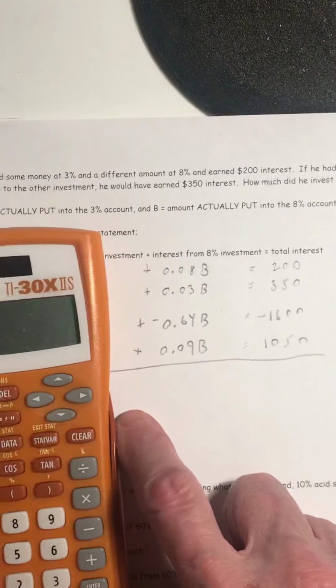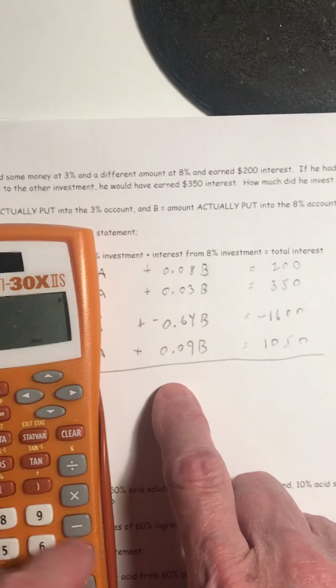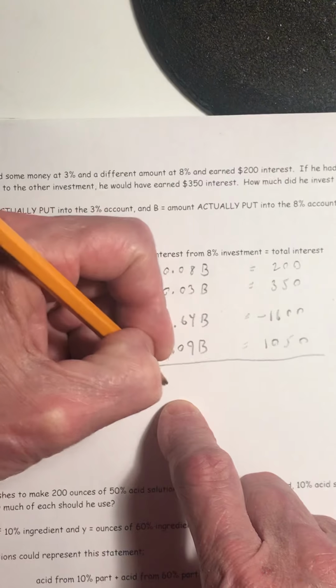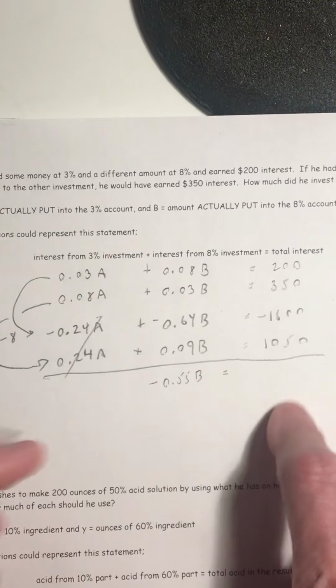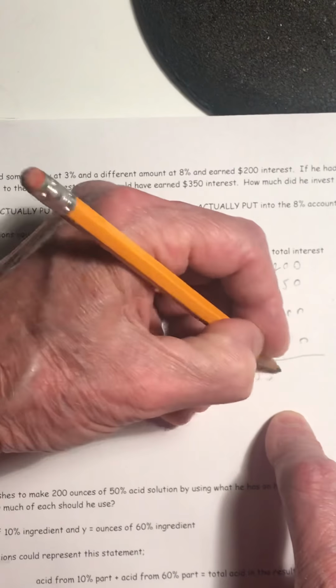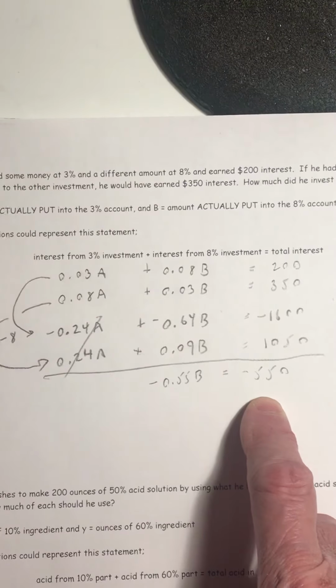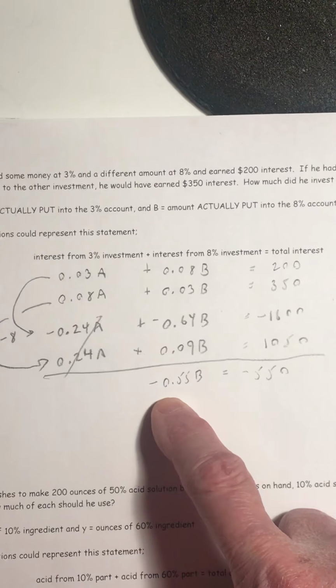Use the calculator here. Negative 0.64 plus 0.09, get negative 0.55B. And this would come out negative 550, and just divide 550. Whoops. 550 divided by 0.55, or negative 550 divided by negative 0.55, get 1,000.